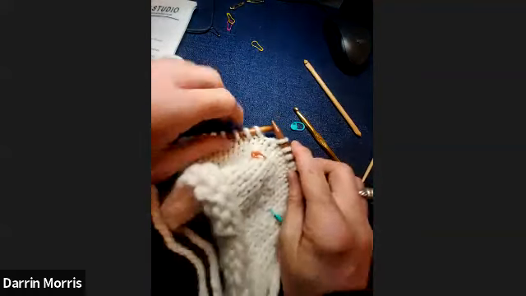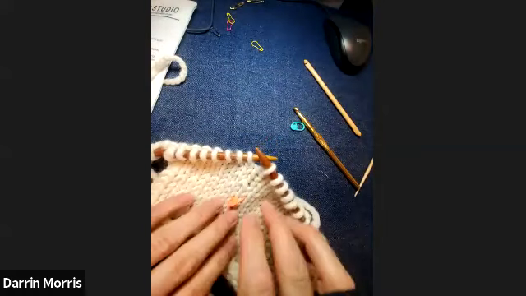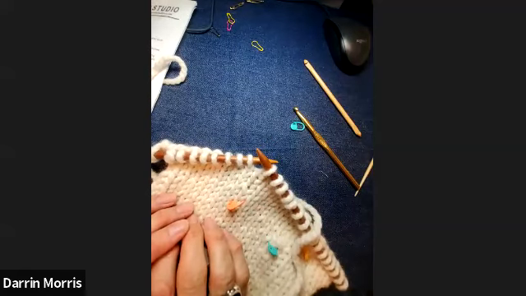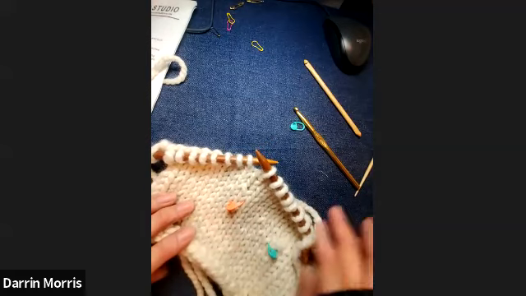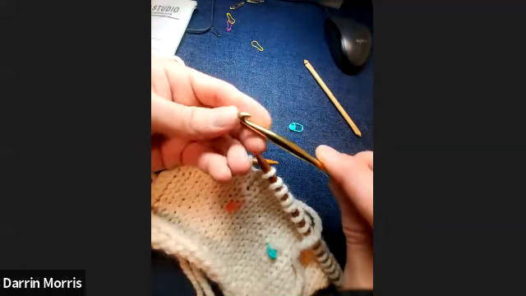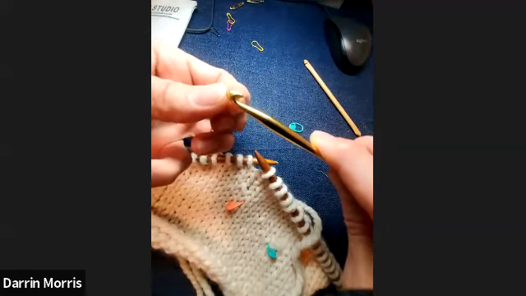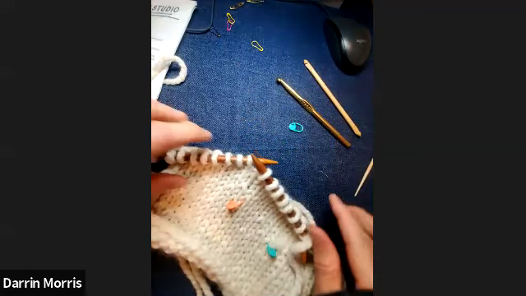Oh, Kathy shared a good tip in the chat. When you're doing that, turn the crochet hook over and it'll kind of latch onto the yarn. Your yarn moves up into what's called the throat of the crochet hook, that little dent there, and that'll hold the yarn as you pull it through. Yeah, that's the throat right there.